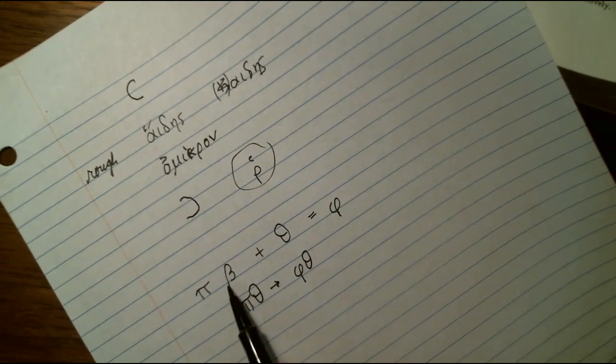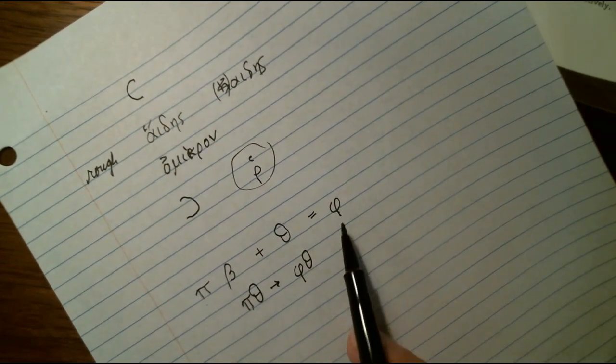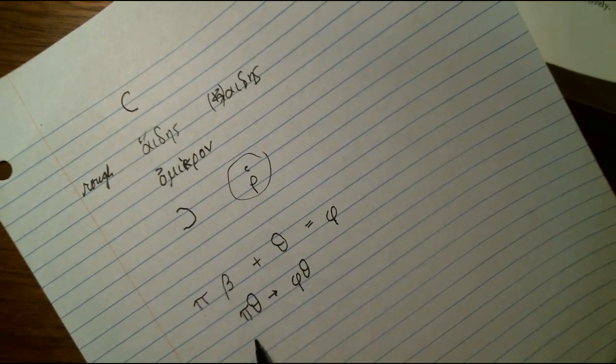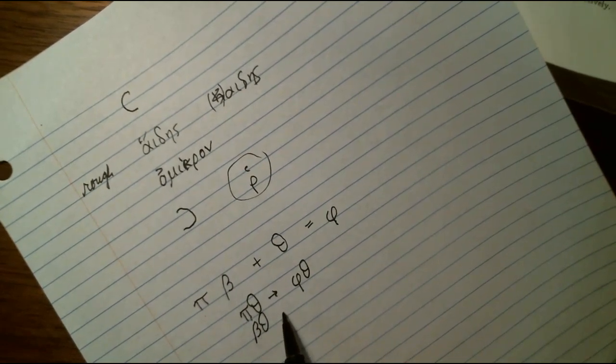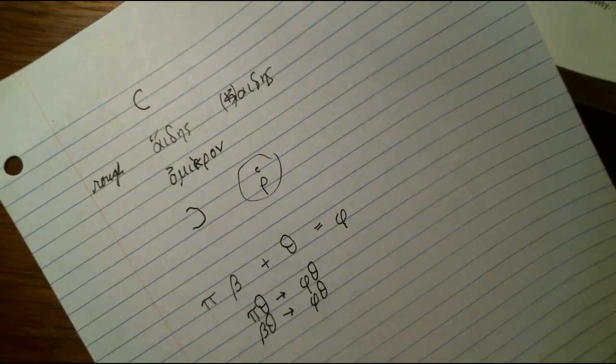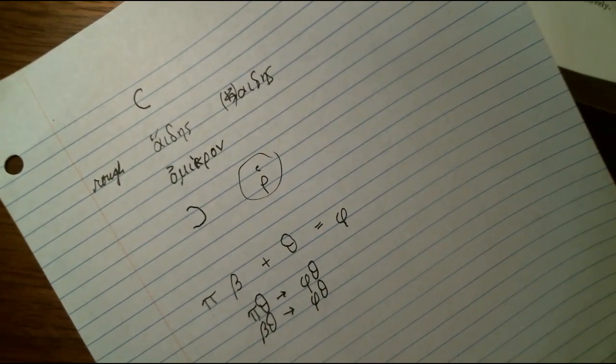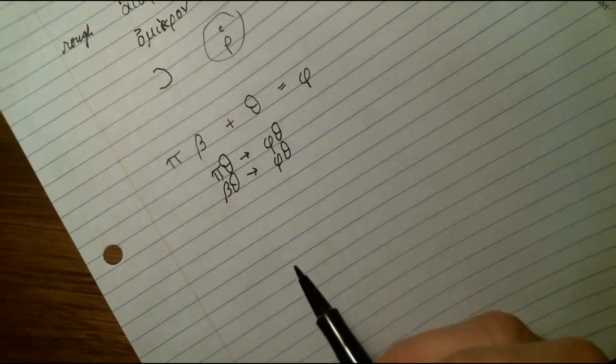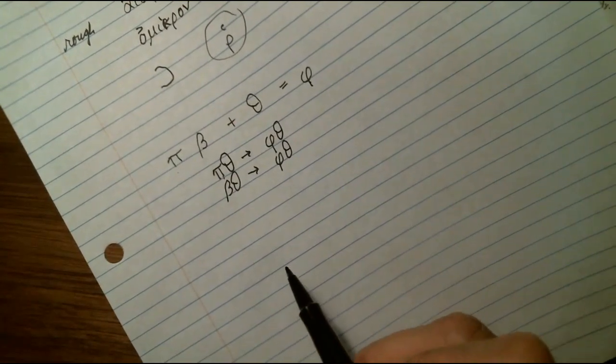So we have P or beta plus theta equals phi, and that's what that means, right? If you were to write this out to be redundant, beta next to a theta also becomes a phi. I think you get the concept, but we'll go ahead and repeat it here.